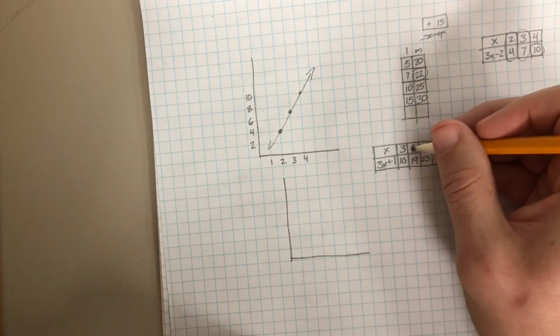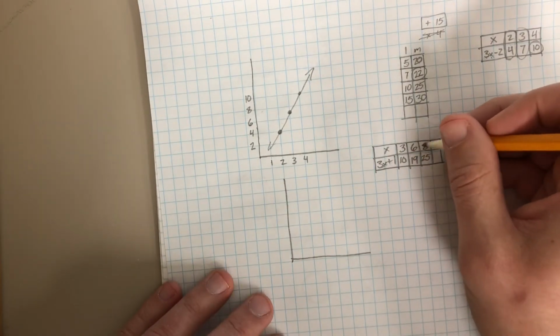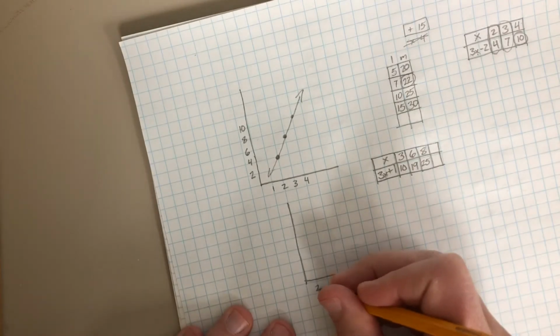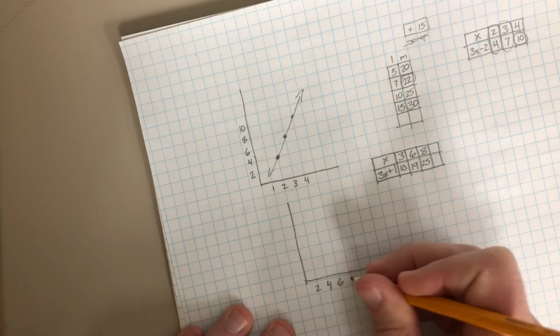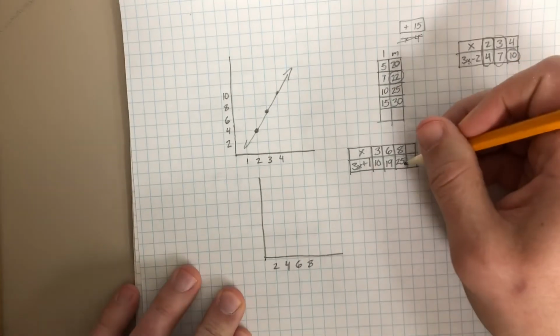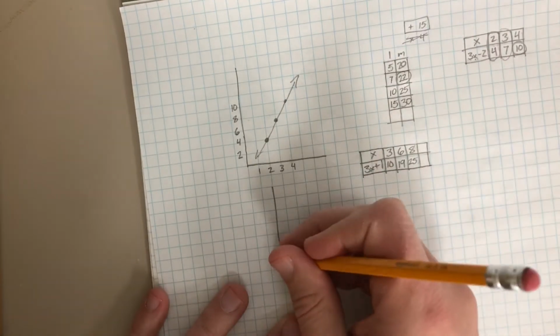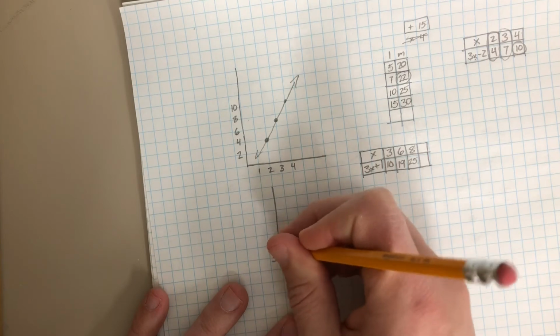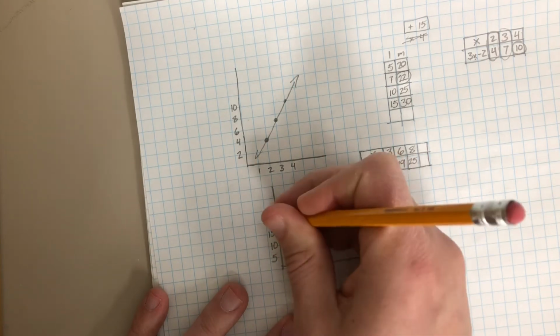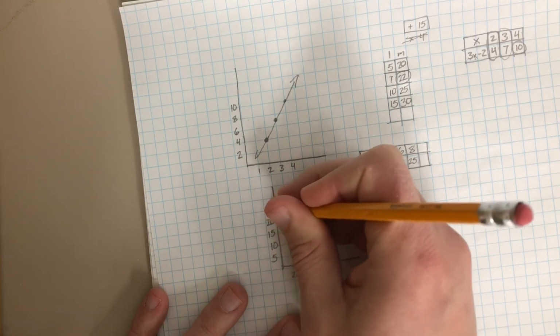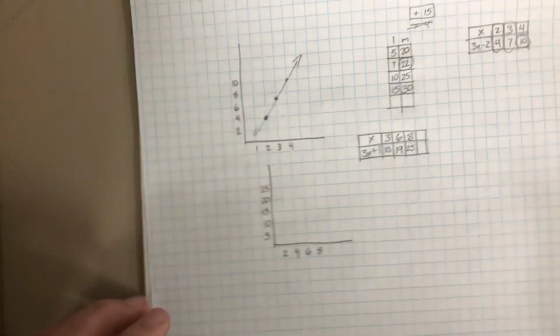The scale on the bottom, I'm going to go by 2s because the highest value is 8: 2, 4, 6, 8. Going up the side, I'm going to go by 5s because the highest value is 25: 5, 10, 15, 20, and 25.